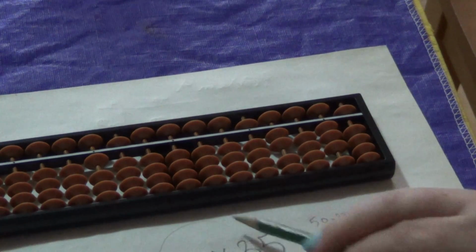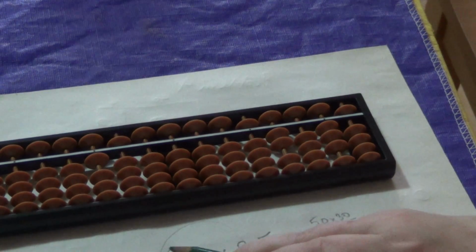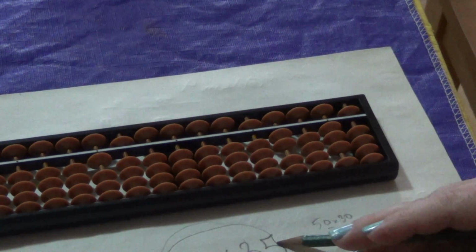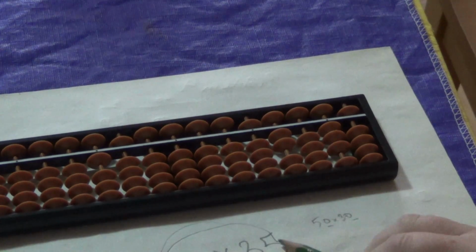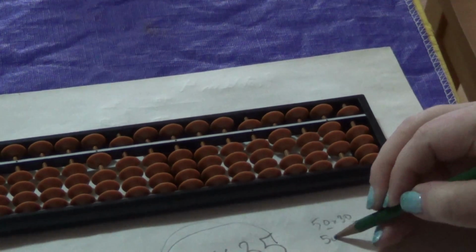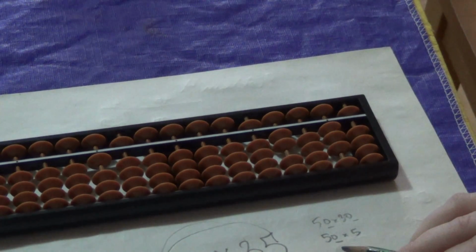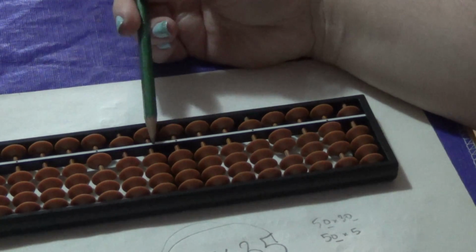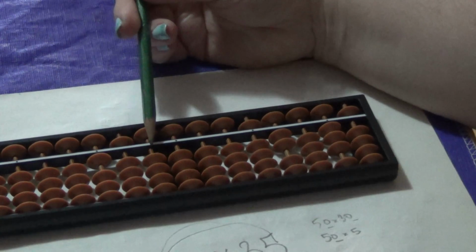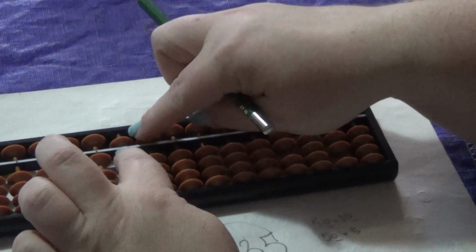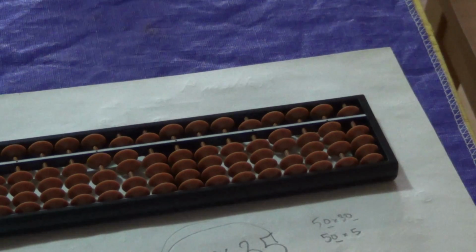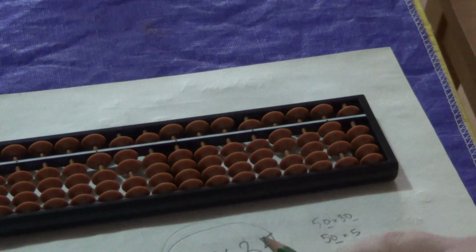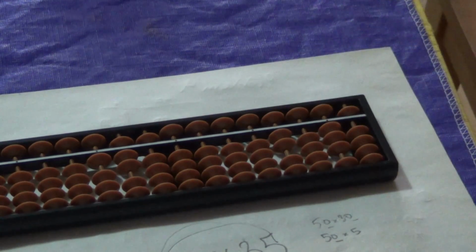Now I multiplied my 50 times my 30, that piece is done, but my 50 still needs to be multiplied by the 5 in my multiplier. 50 times 5 has just 1 trailing zero, so I'm going to step over just 1 rod. 5 times 5 is 25. I'm going to build my 25. And now my 50 has been multiplied by both pieces of my multiplier. I can clear it away from my abacus so that I know that it's done. I've already multiplied those pieces out.